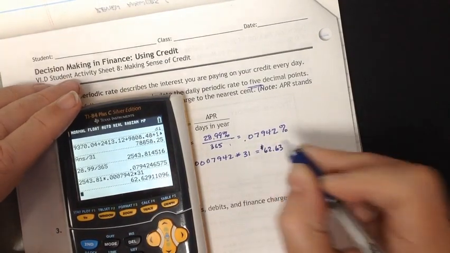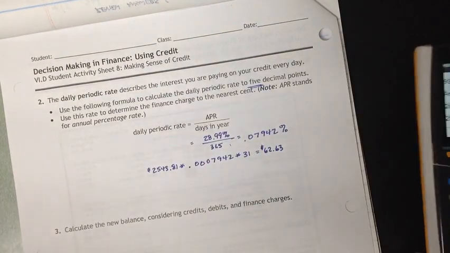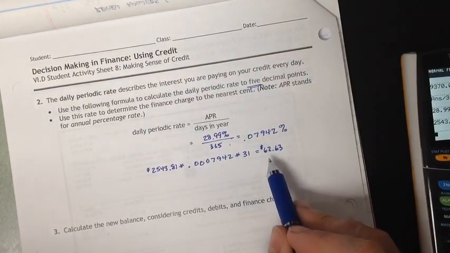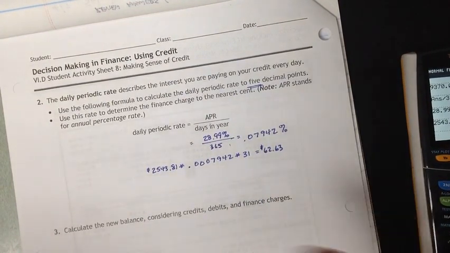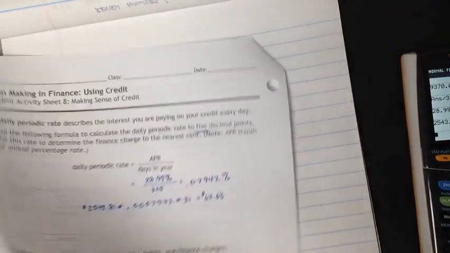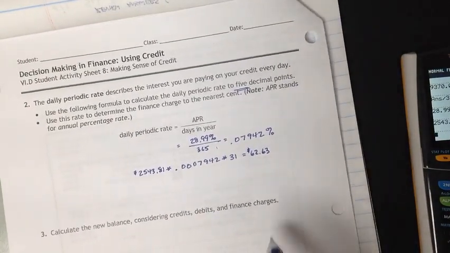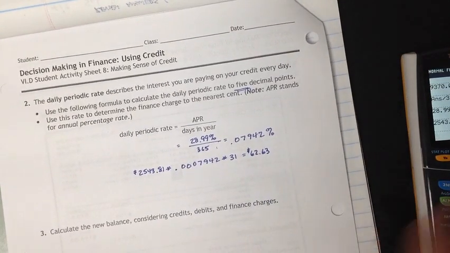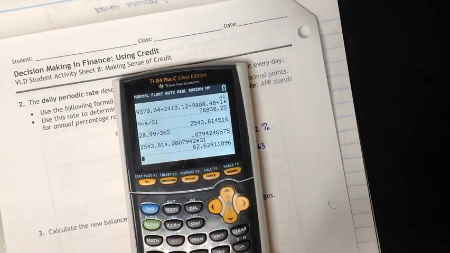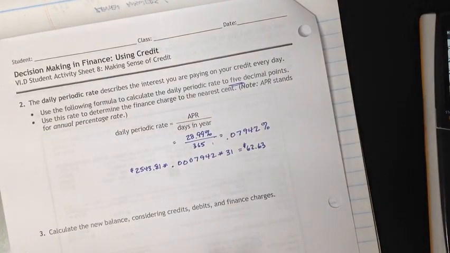$62.63. So that is money that we have to pay, or whoever has this credit card is paying to the credit card company. This is interest. This is just money going to the credit card company because we owe them this much money. All right? It will not pay down our debt. It's simply money because we have a debt, we have to pay this. So this is just 1 month's worth. If you multiply that times 12, you get an idea, $750 a year we're paying to the credit card company.